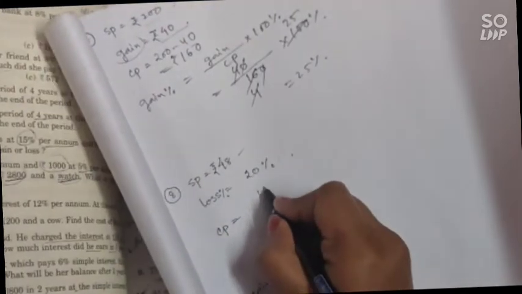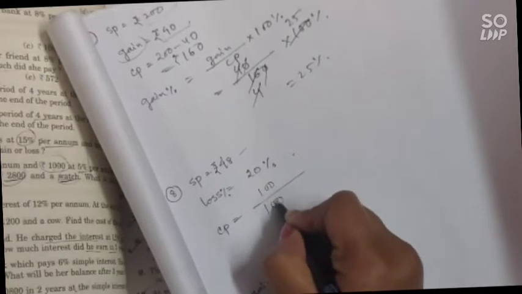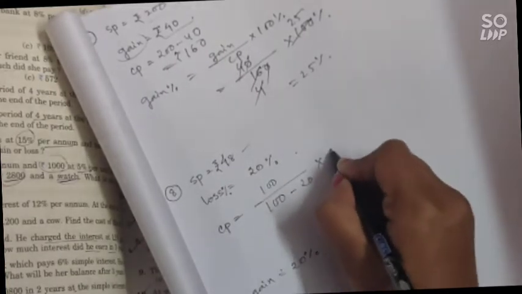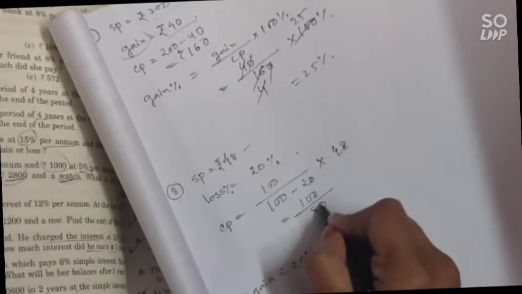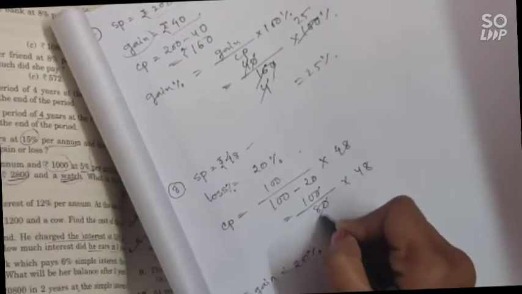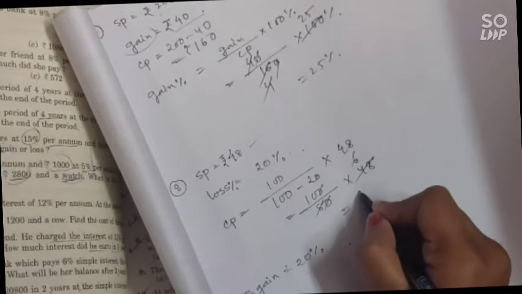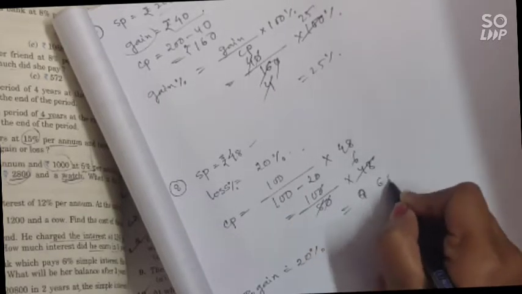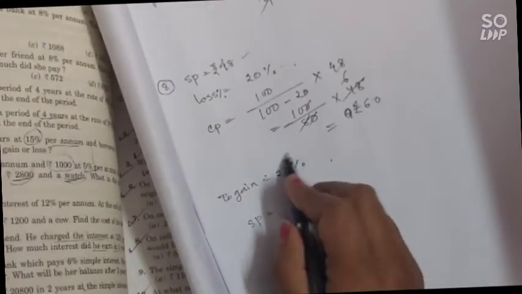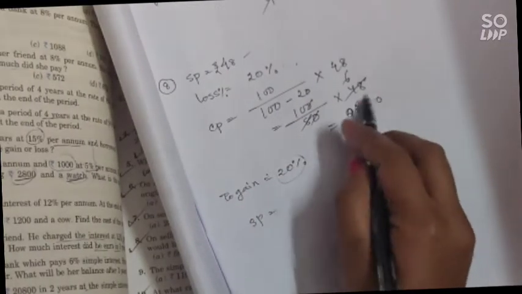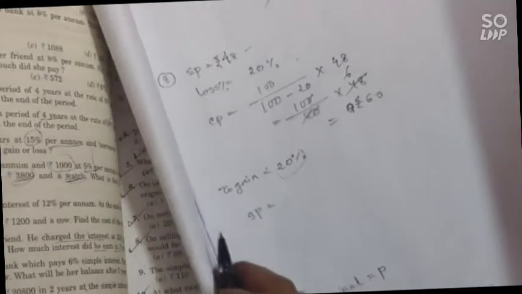Selling price is 48 rupees, loss percent is 20%. So CP is 100 by 100 minus loss percent, that is 20, into selling price, that is 48. 100 by 80 into 48. 0 can be cancelled. 6 8s are 48. So 6 10s are 60. This is the CP. So to gain 20%, CP is 60 rupees. To gain 20%, what will be the SP?